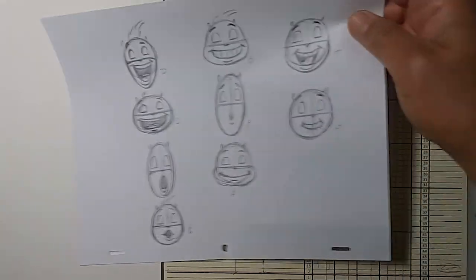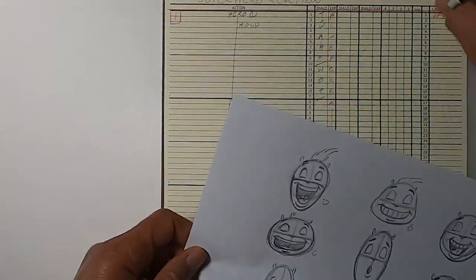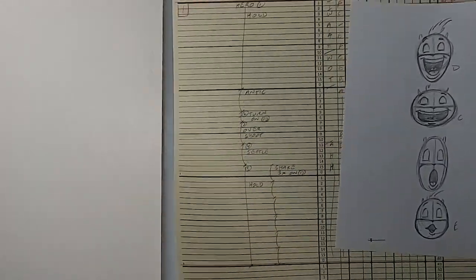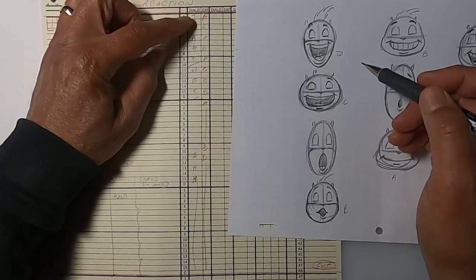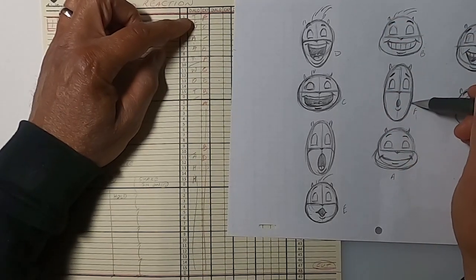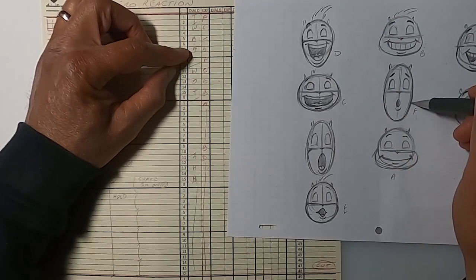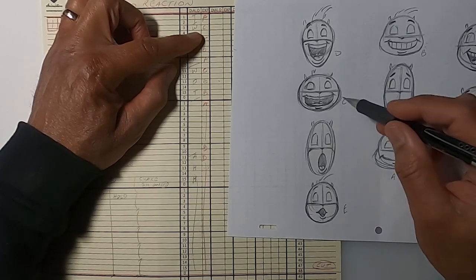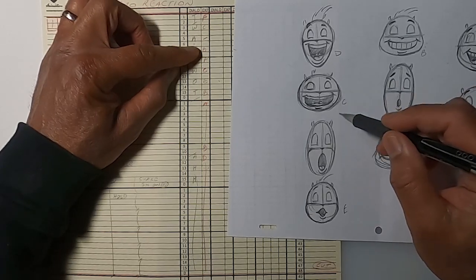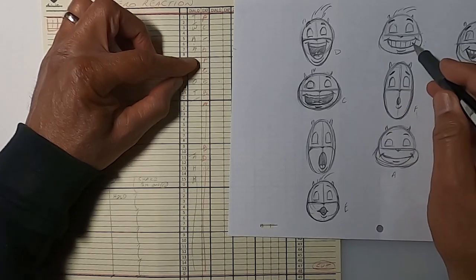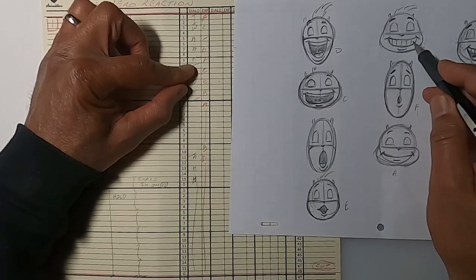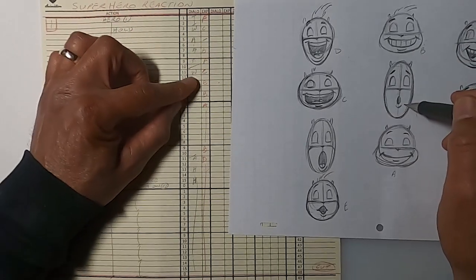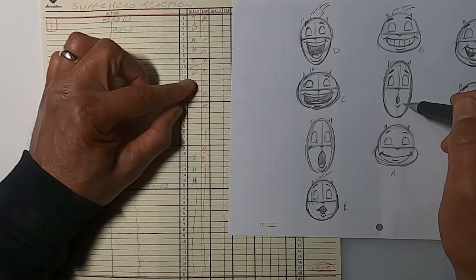So what that looks like is F mouth first for wait, a C mouth next, and then we're going to go down to a B mouth for the T. That B is for this T here. Then we're going to do an F mouth for the what.